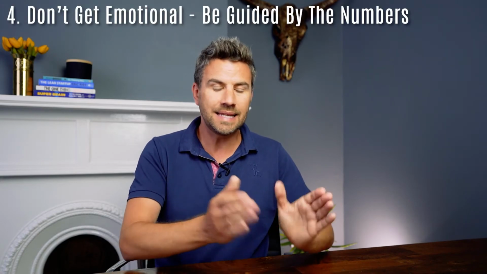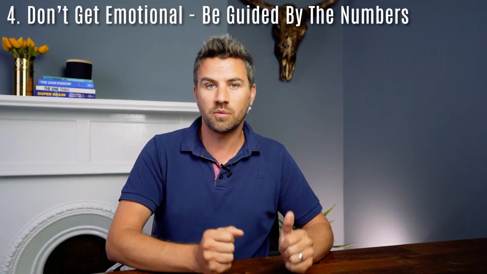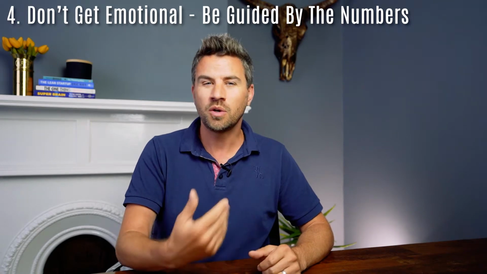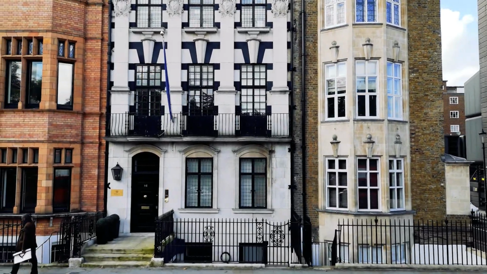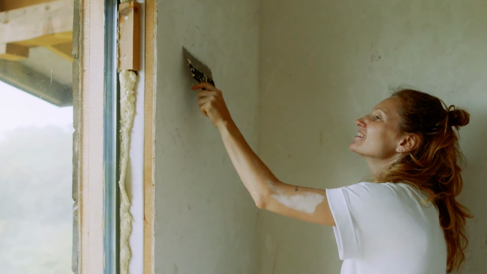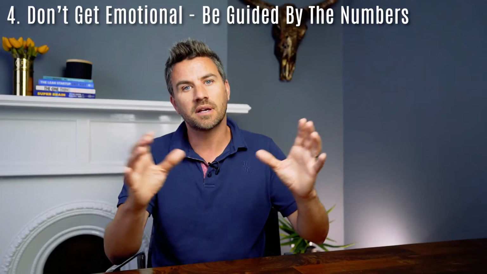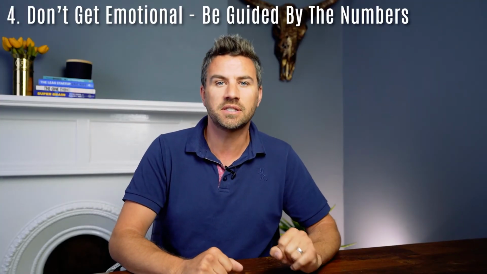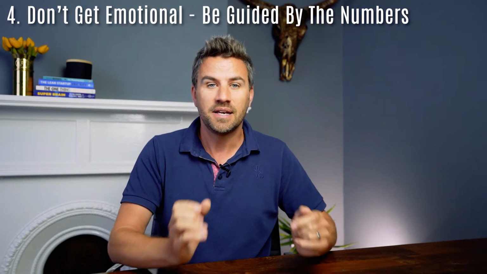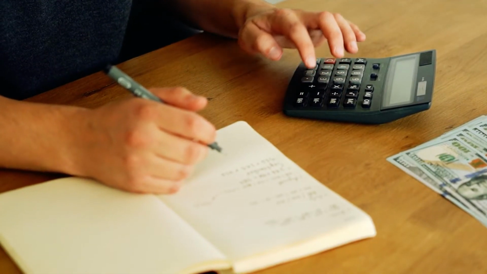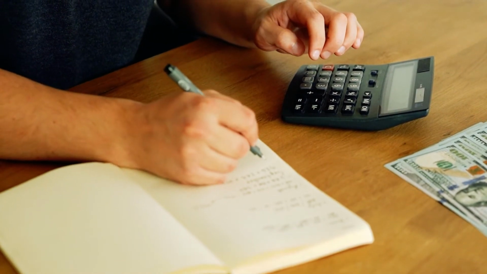When you're looking at properties to buy, do not get emotional about them. Let the numbers guide you. They'll tell you whether you should be buying that property or not, whether you like the look of it or whether you think you can do stuff to it or you'd love to live there or you love the bathroom on that one or this kitchen's superb. It's irrelevant. You want to make sure that the numbers stack up, and therefore that will tell you whether you should buy that property or not.